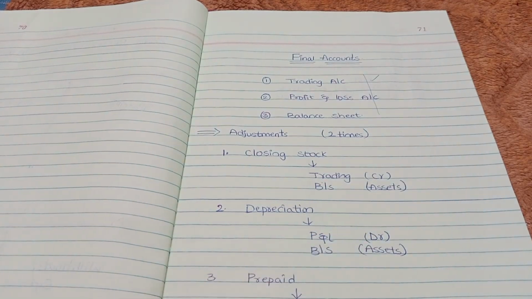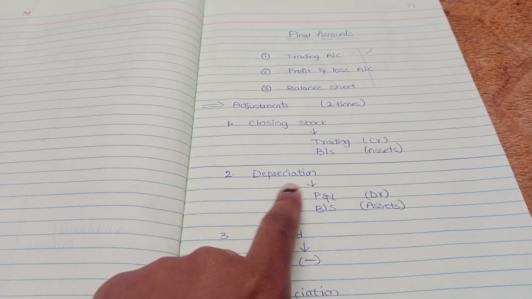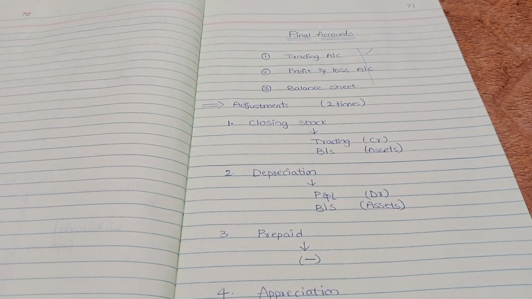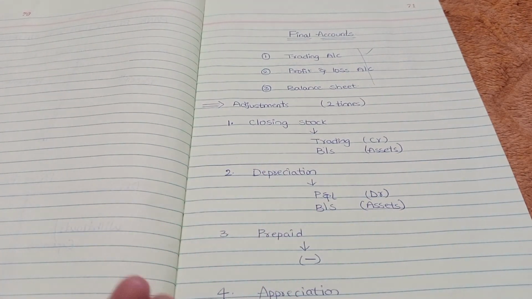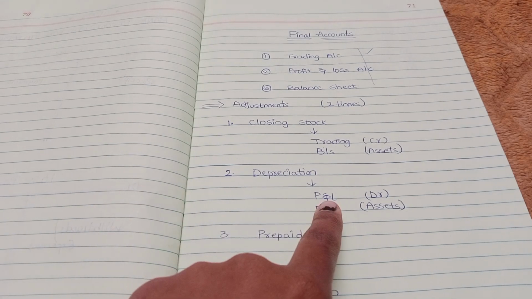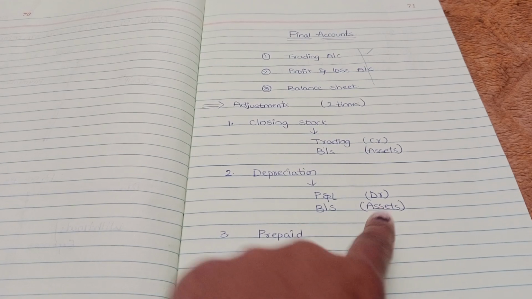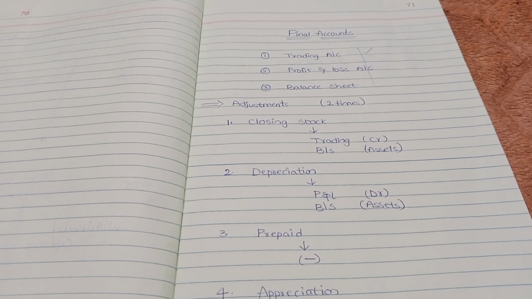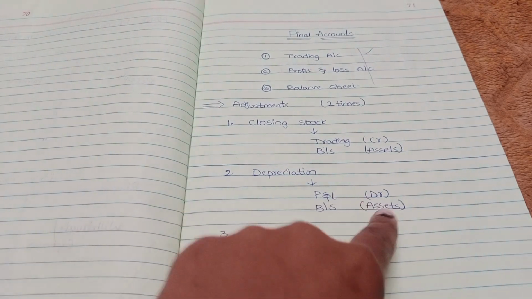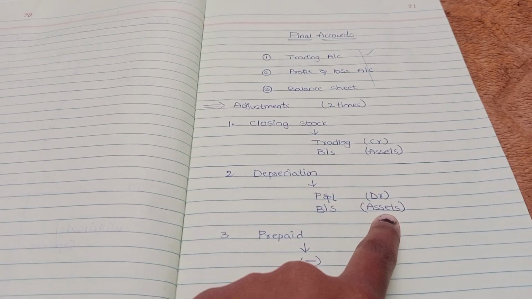Next, depreciation. For example, if they have given depreciation on plant 500, we need to enter it in two accounts. One is the P&L account debit side, for whatever the depreciation is, 500. And in the balance sheet asset side we need to deduct that from the plant. For example, plant is 10,000 rupees and depreciation is 500 rupees. From 10,000 you deduct 500, and the answer is 9,500, which you put there.